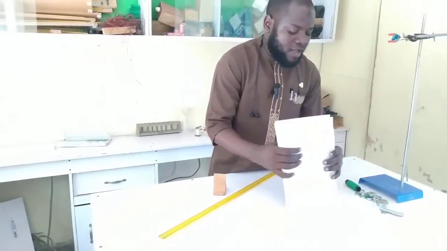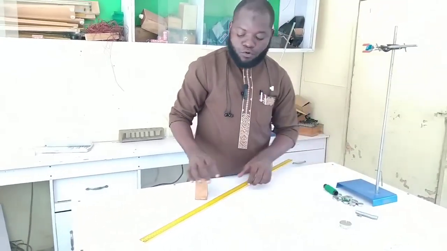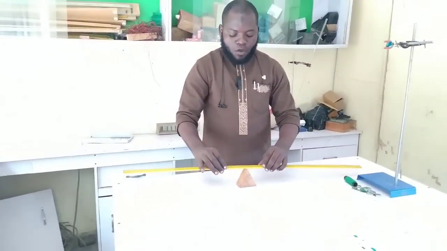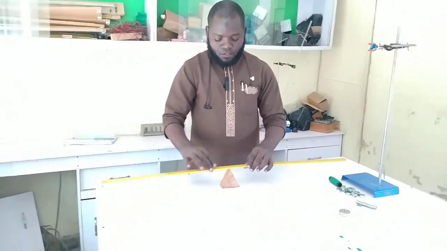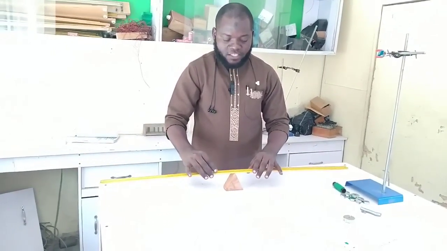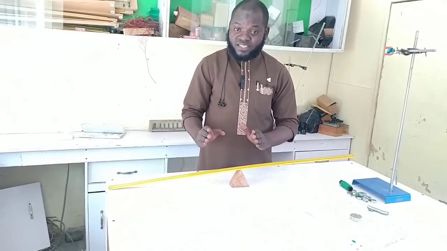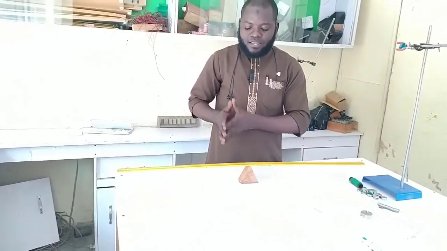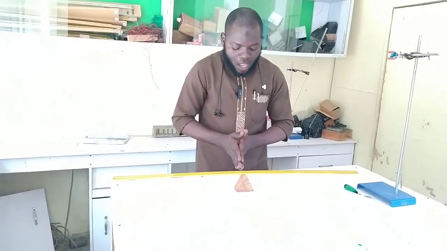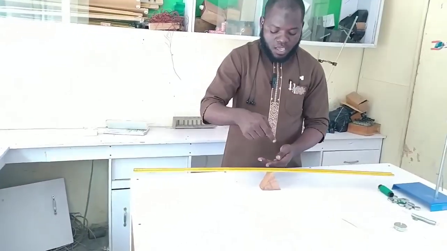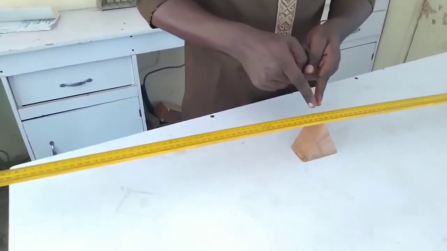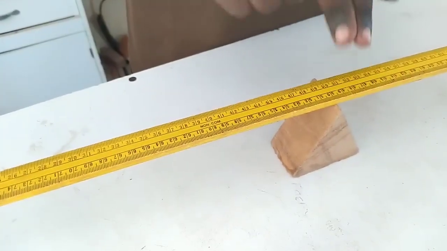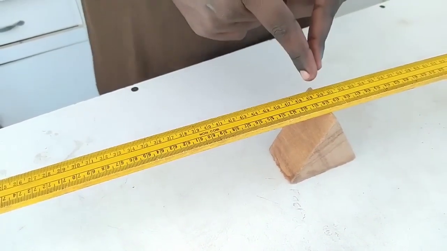You are going to determine the mass of your meter rule using the principle of moments. The first thing is to place your meter rule on the knife edge. Make sure it's balanced horizontally and note the point of balance. Like now, this particular one is balanced at 49.8. You can see the balance point here: 49.8. It doesn't balance at 50.